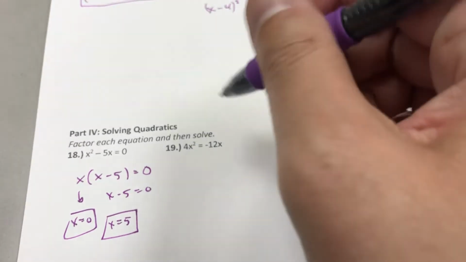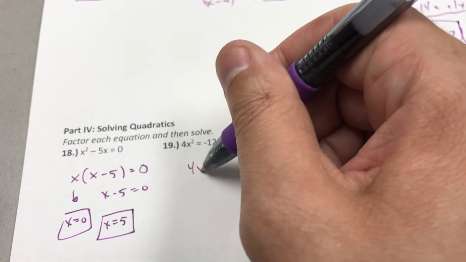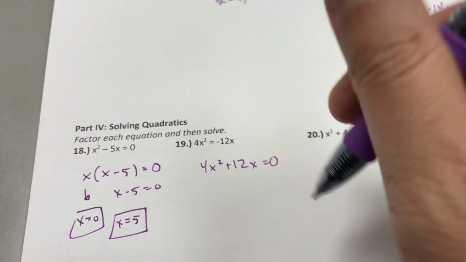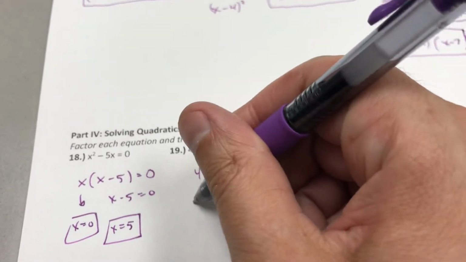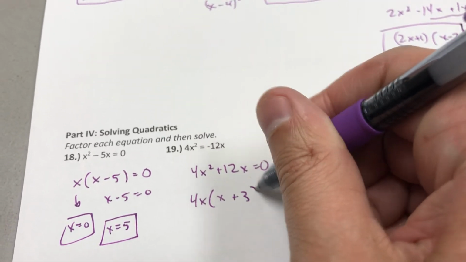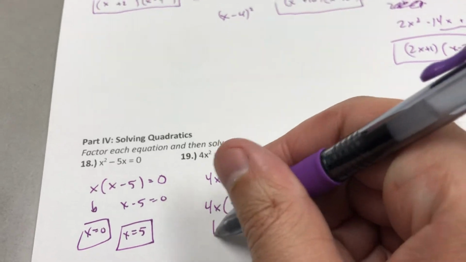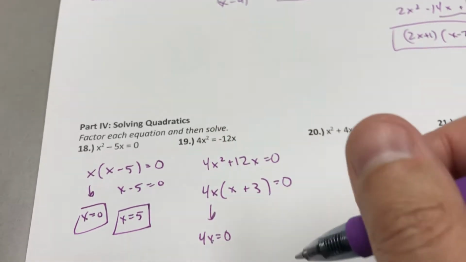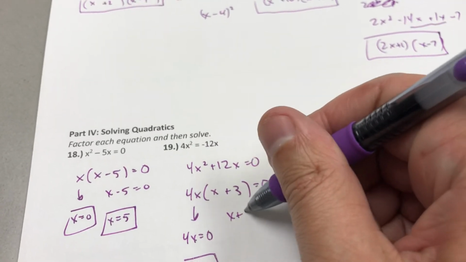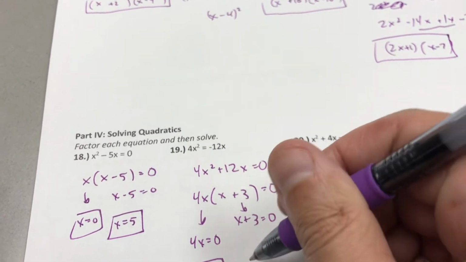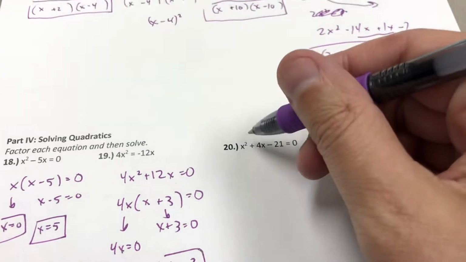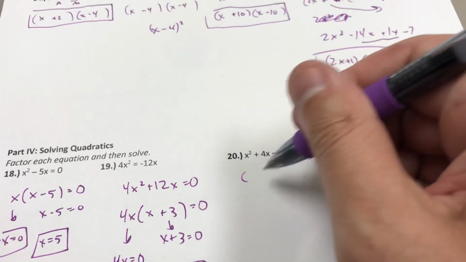Remember, these things need to equal 0, so get the negative 12x on the other side. We've got 4x squared plus 12x is equal to 0. Once again, it's a GCF. Factor out 4x. You'll be left with an x. You'll be left with a 3. Two things multiply to be 0, so either 4x equals 0, and x would have to be 0 to make that work, or x plus 3 has to be equal to 0, and x equals negative 3 would make that work.